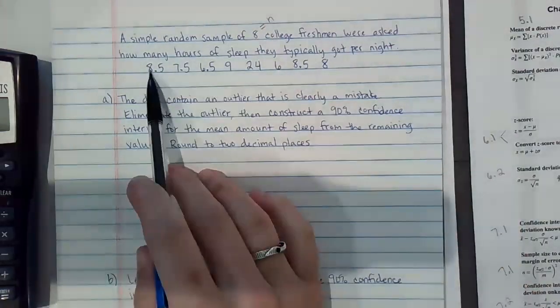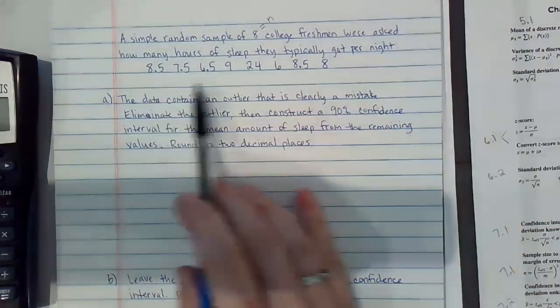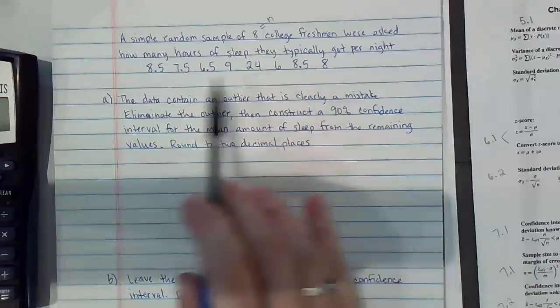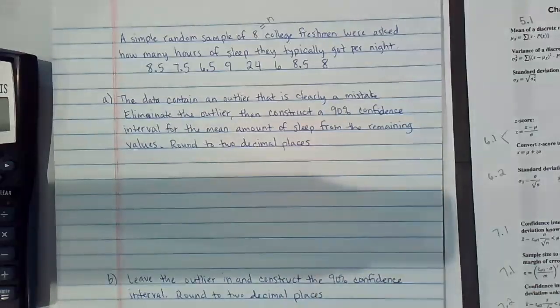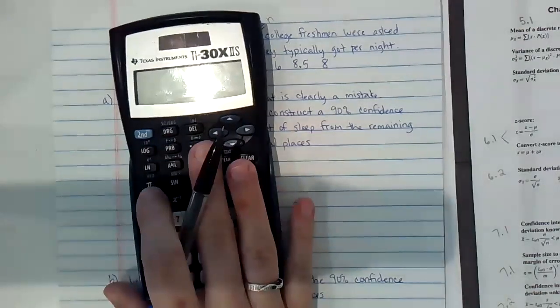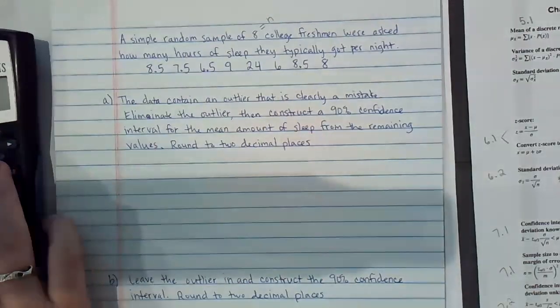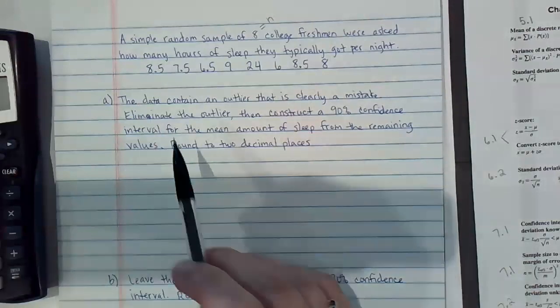They were asked how many hours of sleep they typically got per night. And so here are our results. Notice that I am not given the mean, I am not given sigma. So this is information that we're going to have to find, okay? Now the good news is we're going to use our calculator to find that information for us. So I'm going to show you how to do that. But let's go ahead and read what our first question is asking.